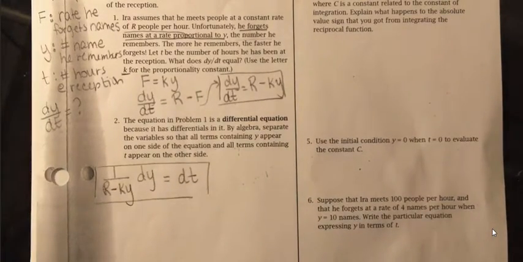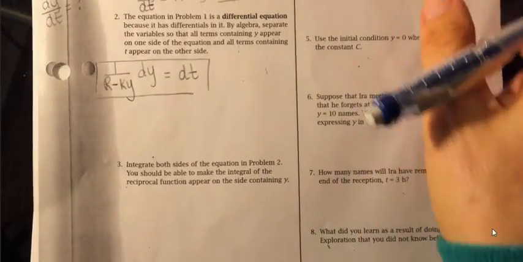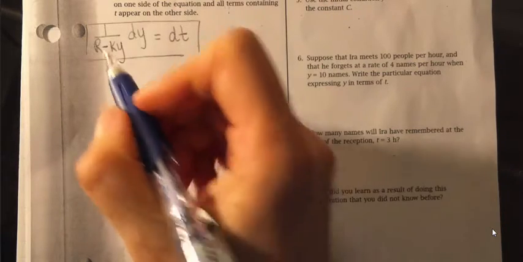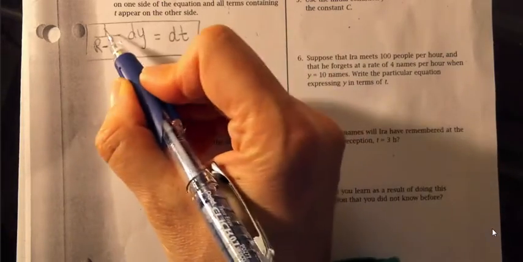Okay, I think that's good enough for that. And then for number 3, we're going to integrate both sides of the equation in problem 2. And you should be able to make the integral of the reciprocal function appear on the side containing y, which is exactly why we set it up this way. Okay? If you just had dy on there, it might be a little bit more confusing. So your goal here is to get a reciprocal function so that you can take the integral of that.